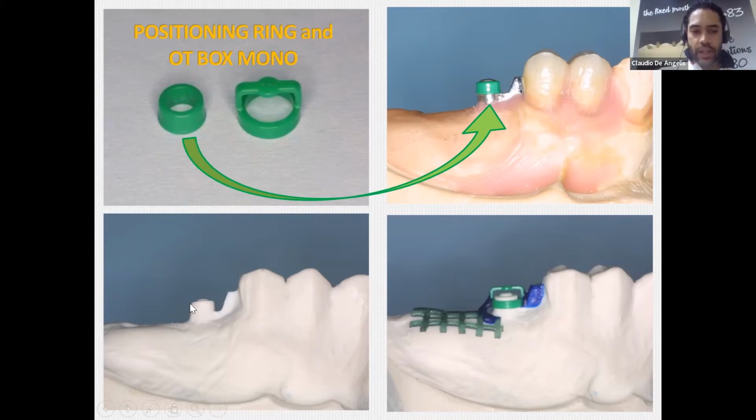After that, you can see we just duplicate the ring, not the sphere, and mostly not the retentive cap. This is another huge mistake dental technicians too often do. They put the retentive cap over the sphere and they duplicate it. The second biggest mistake of their life.